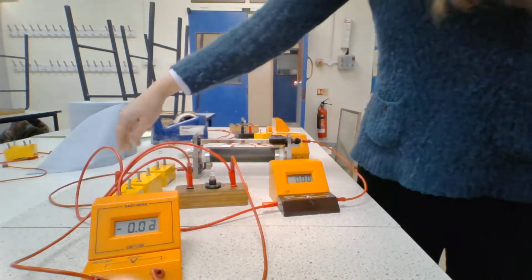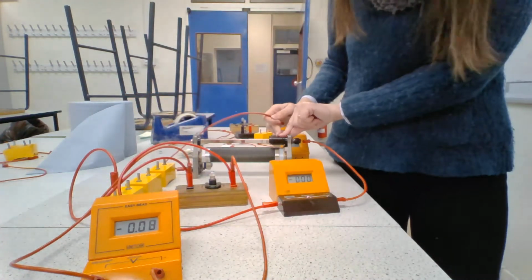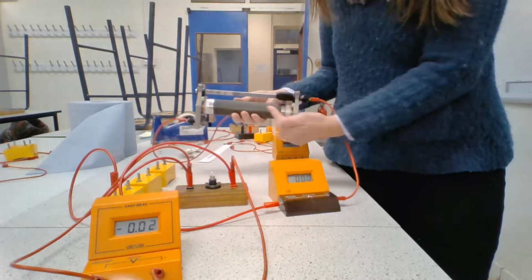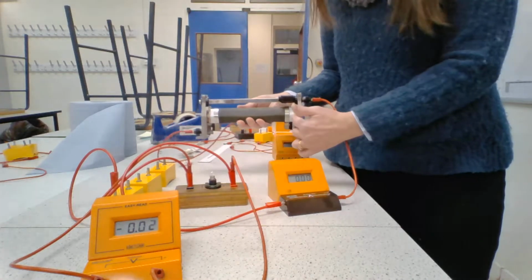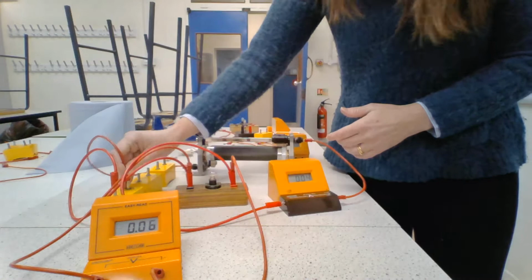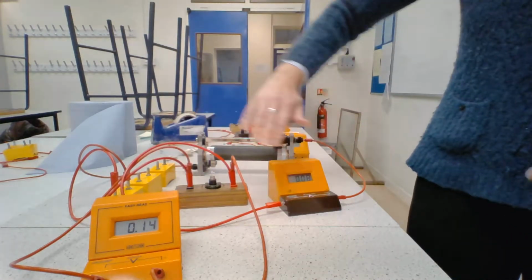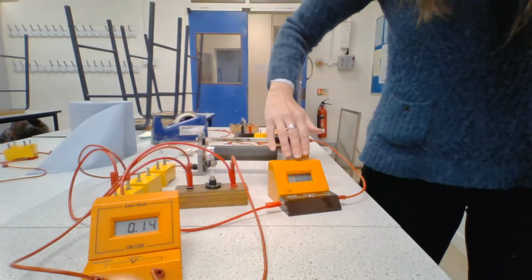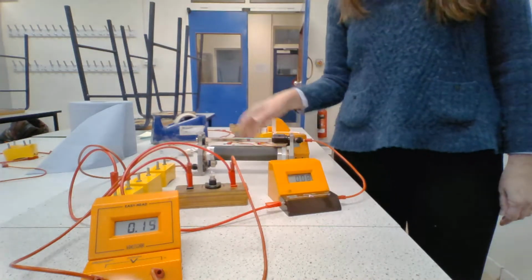Now, what I'm going to do is start with my variable resistor at its maximum resistance. So the current comes in, travels through the wires of the variable resistor and out through the top. So it's at its maximum resistance at this moment. Starting there, I should have my lowest value of potential difference and my lowest current. So I've got 0.14 as my potential difference and 0.08 as my current. That is my first value.